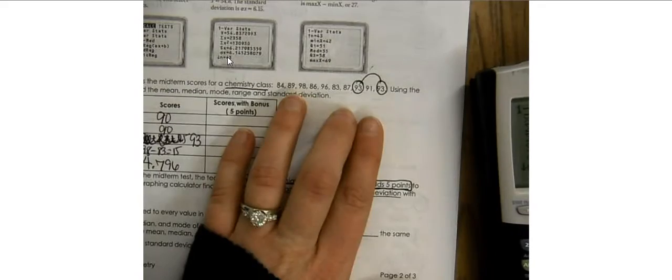All right, cool. So it says, after the students took the midterm test, the teacher gave a bonus assignment. So the teacher adds 5 points to each score. Using the graphing calculator, find the mean, median, mode, range, and standard deviation with the bonus of 5 points. So if the teacher is adding 5 points to the score, instead of going back and re-entering all of your data by adding 5 points, here's a shortcut.